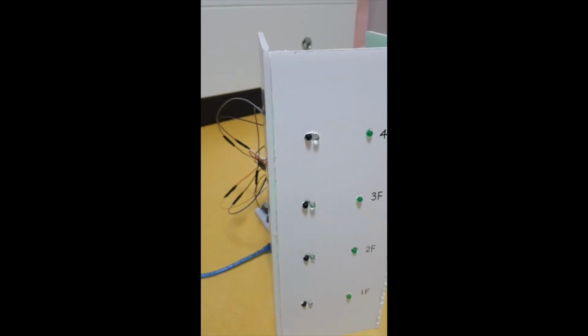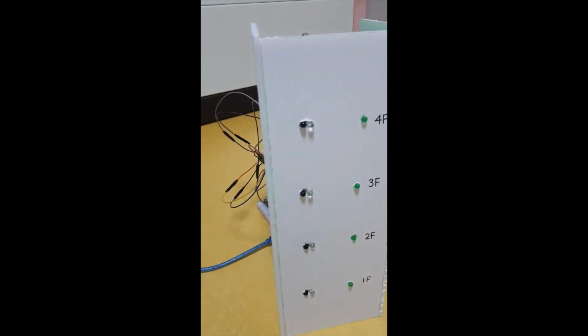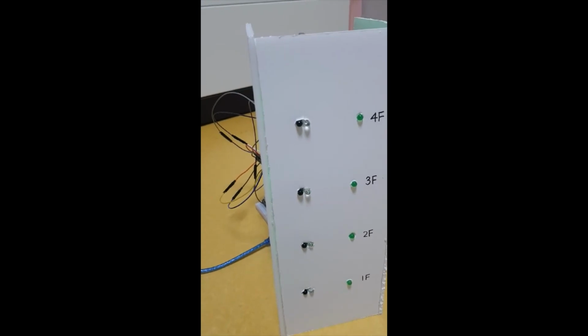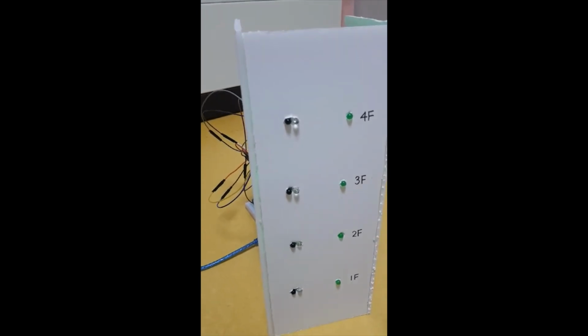This time, assuming that there are several buttons pressed, I will just randomly turn on a few floors.